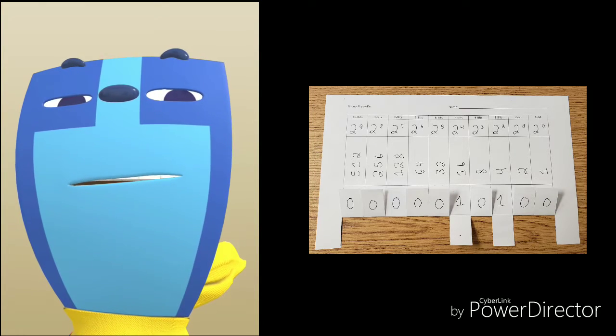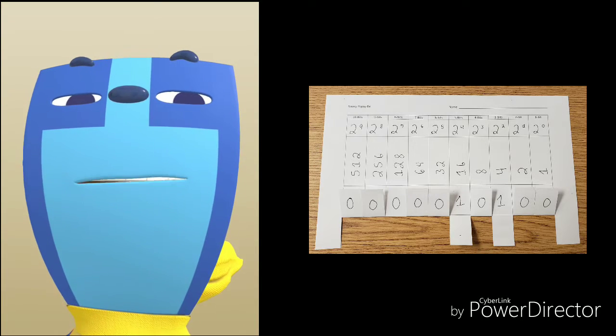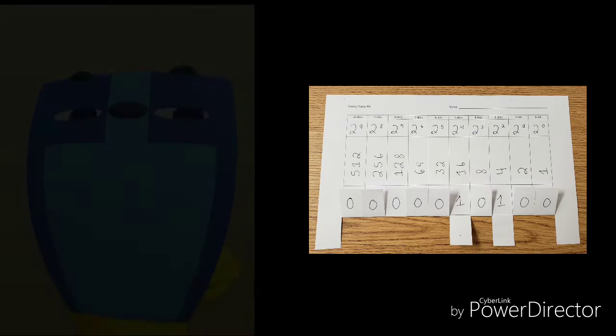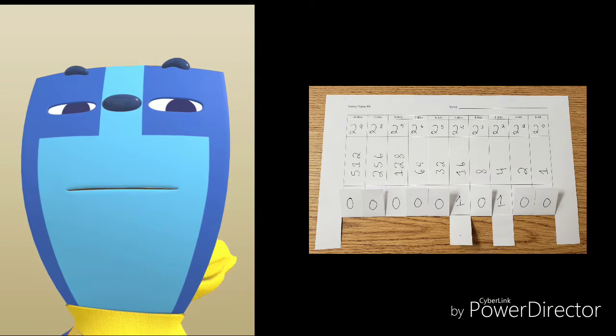What is 16 plus 4? 20. This is how this calculation would look.